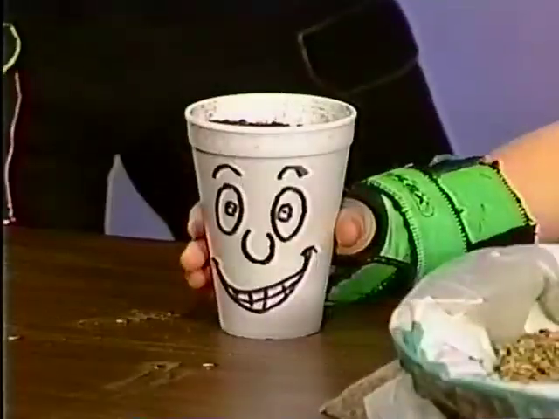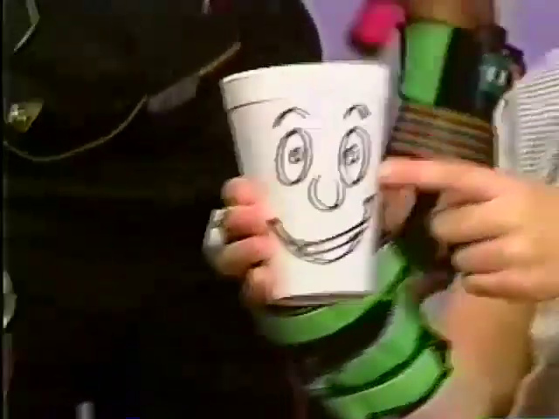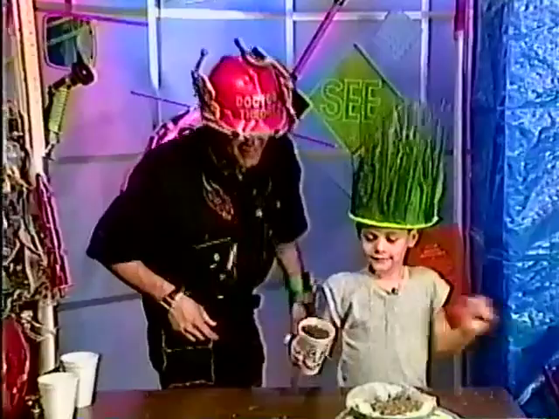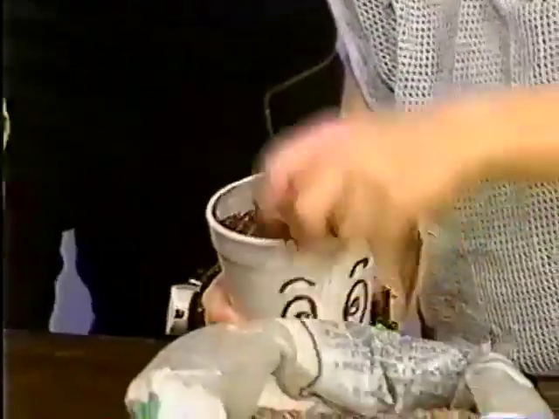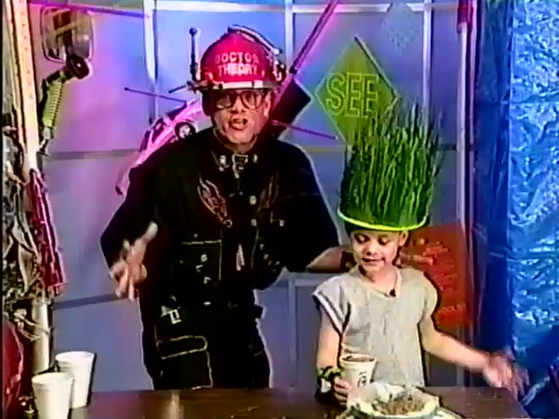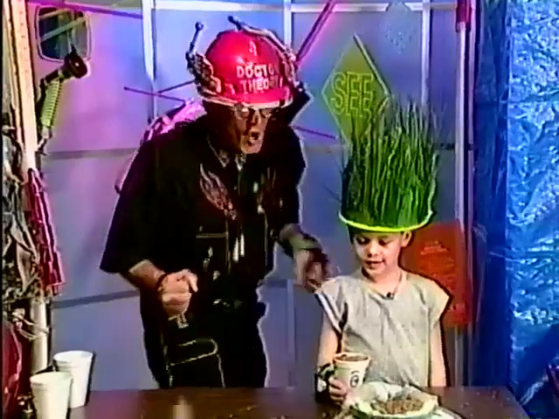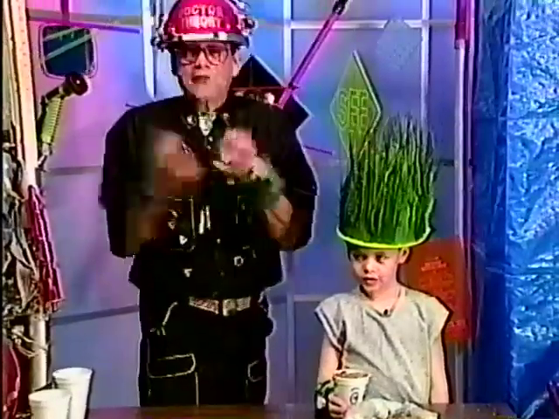First, draw a face on the cup. Like this? Yes, and put some dirt inside. Put grass seed on top, the kind that grows in the shade. Yes, and make sure you water Harry every day for the seeds to germinate and grow.